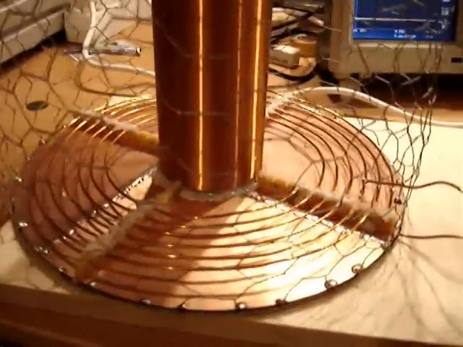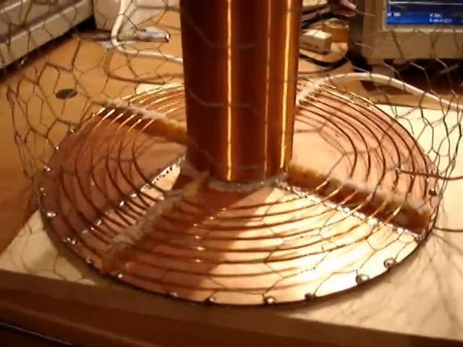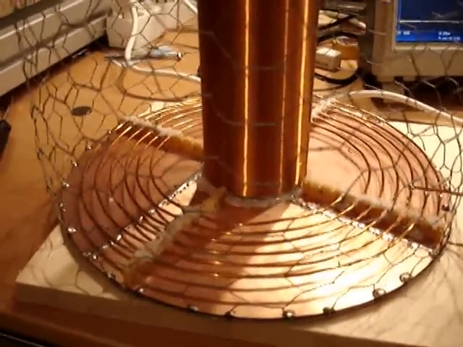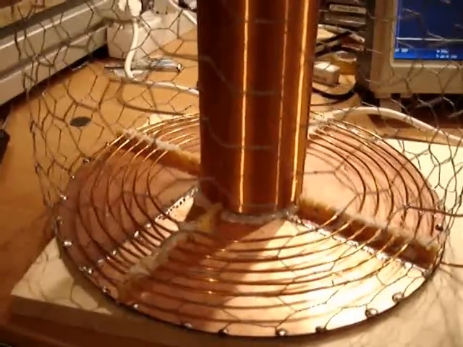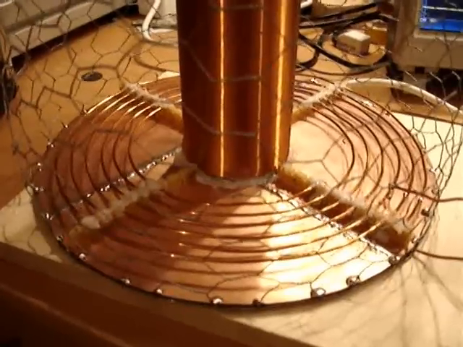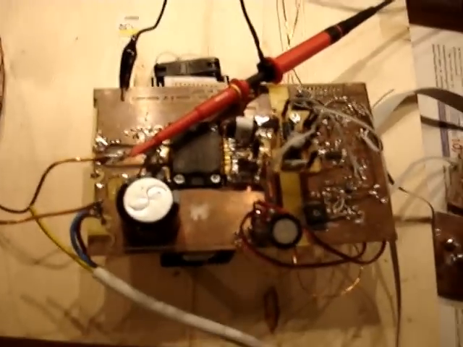At the bottom you see my primary coil. Physically it has 6 windings and is very loosely coupled with the secondary, and at the moment I use only 4 windings. The primary coil is connected to my RF generator and control board.